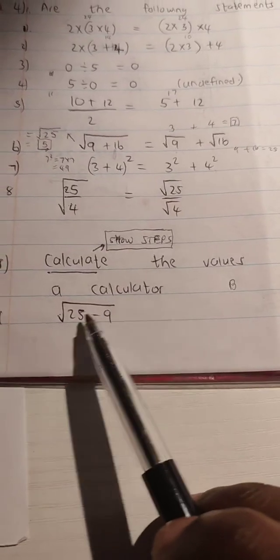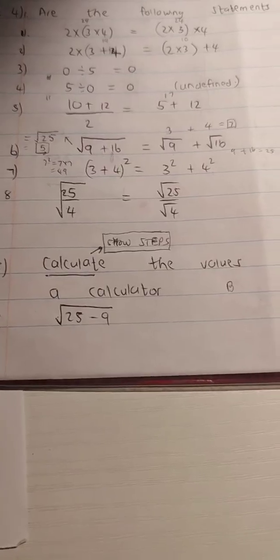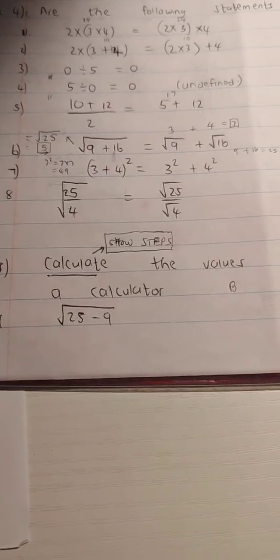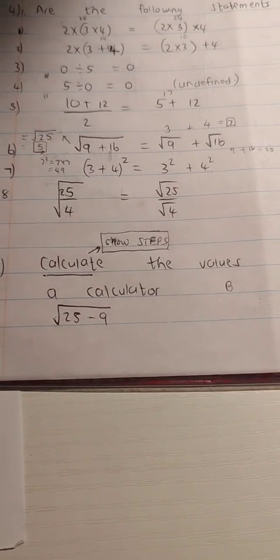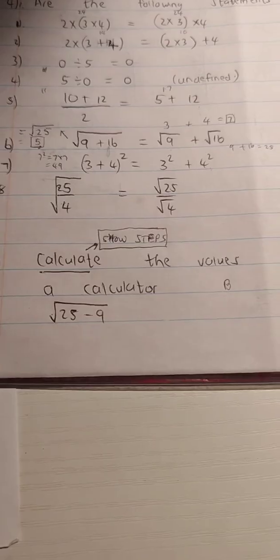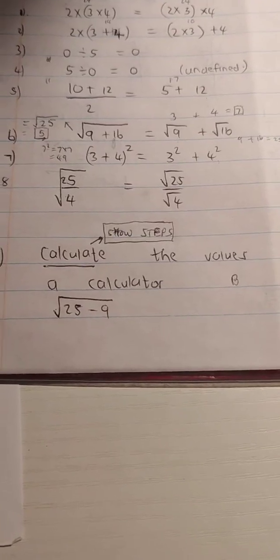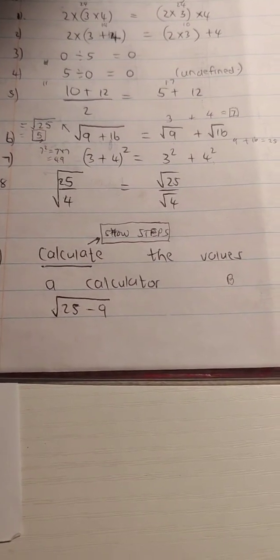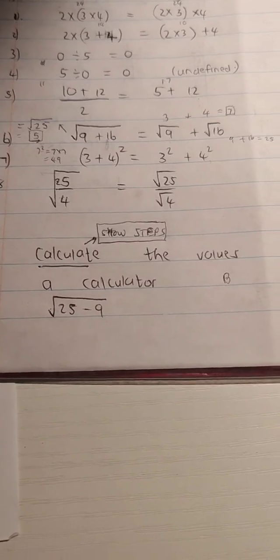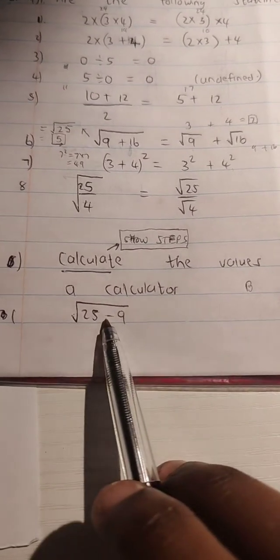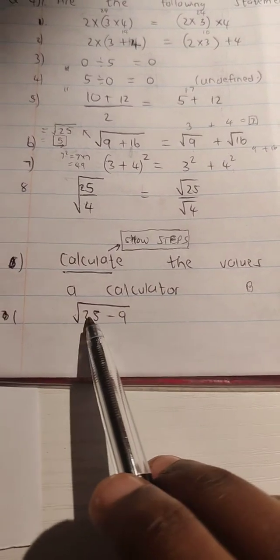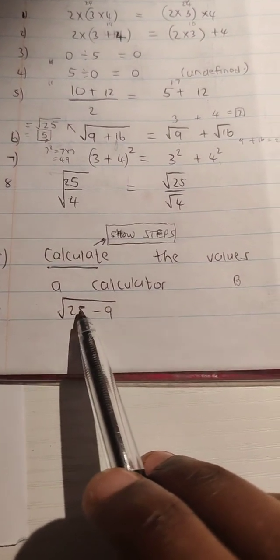So there are two things underneath the square root, 25 minus 9.